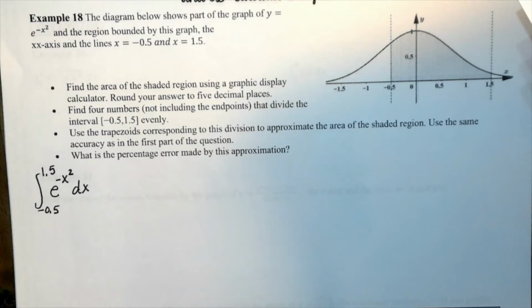Okay, I feel like that's blurry. Okay, it's just my contacts, you never know.